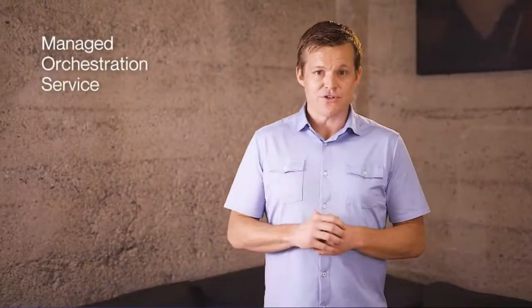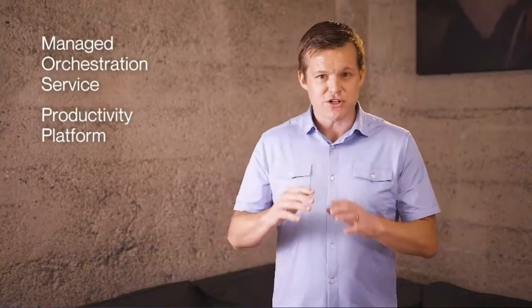Because Dagster Cloud is a managed orchestration service, you can now deploy Dagster effortlessly and securely to the cloud. Because Dagster Cloud is a productivity platform, providing a frictionless development workflow that embraces DevOps processes where you can maintain agility and productivity as you scale.